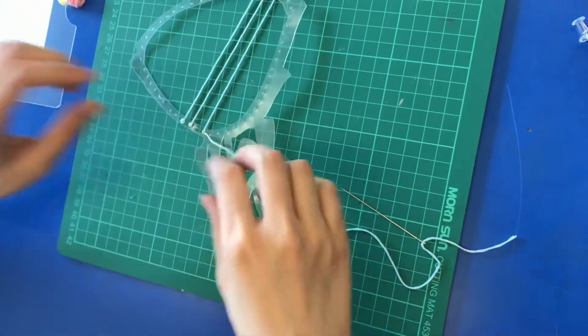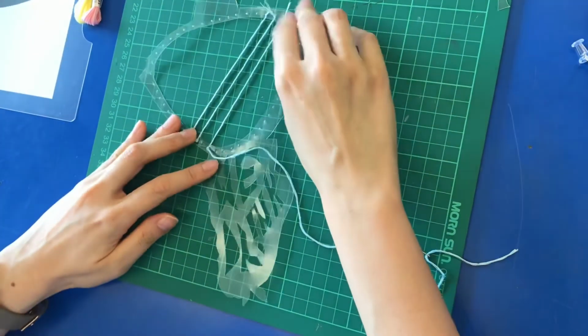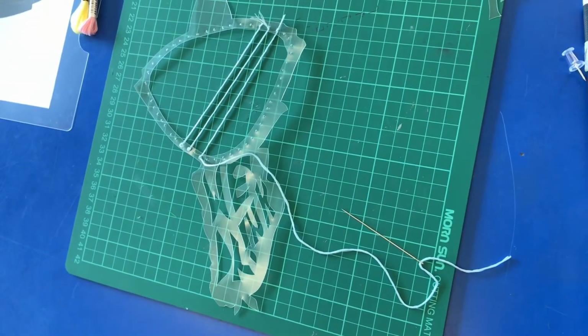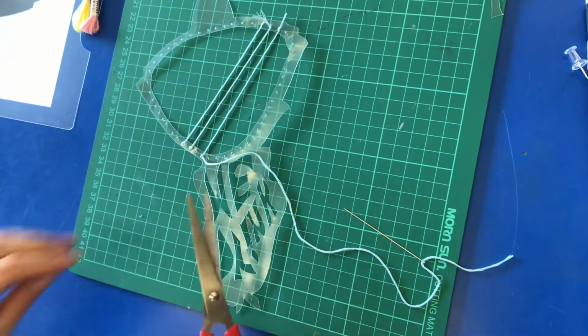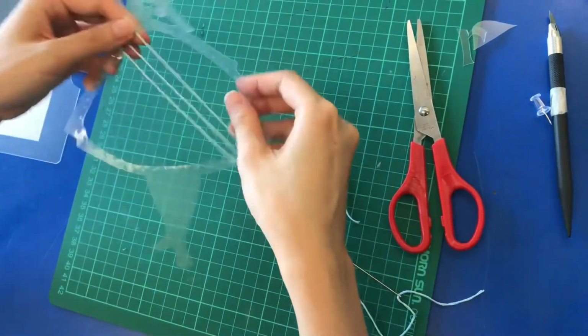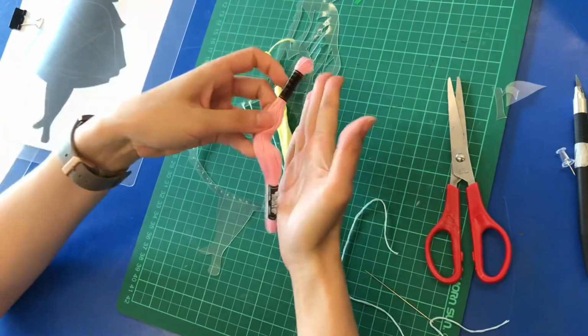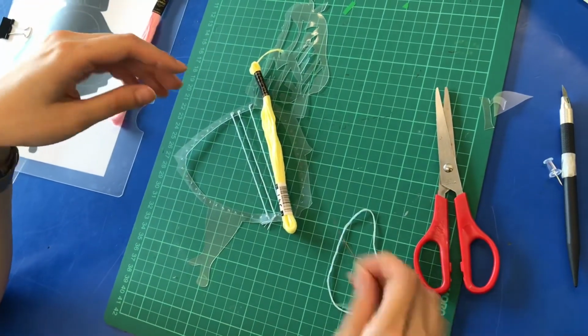Okay, so if you want to change the other colors, then very simply you just need to cut it out. Just cut out the end. Okay, then if you like to change the color into yellow or pink, accordingly, then you can change the thread.